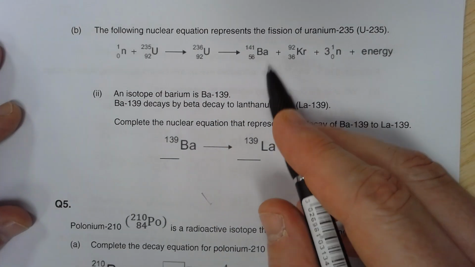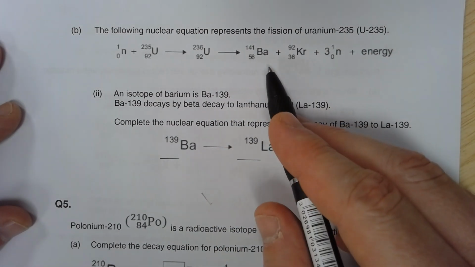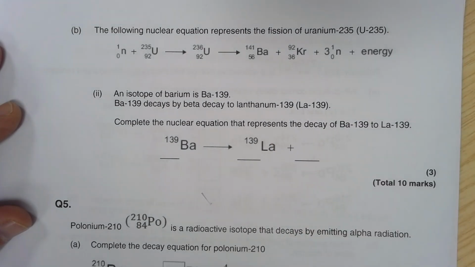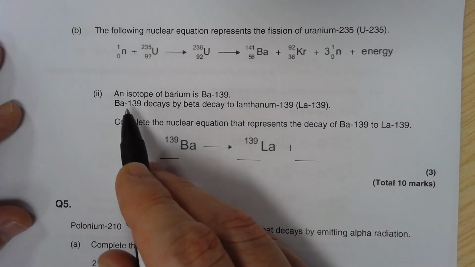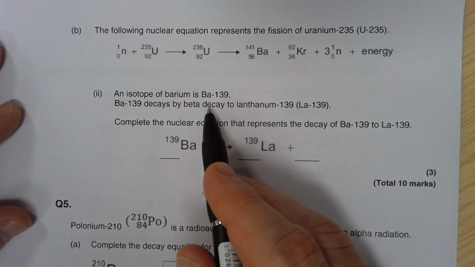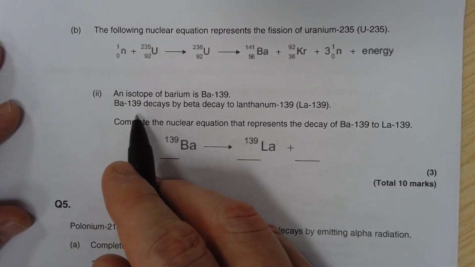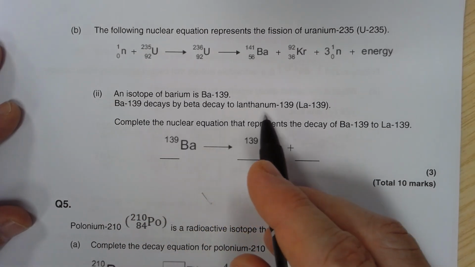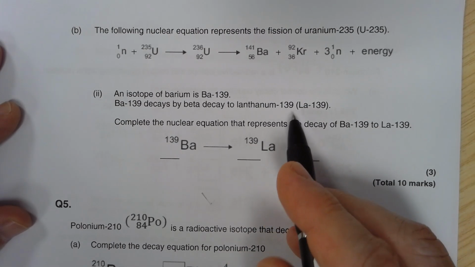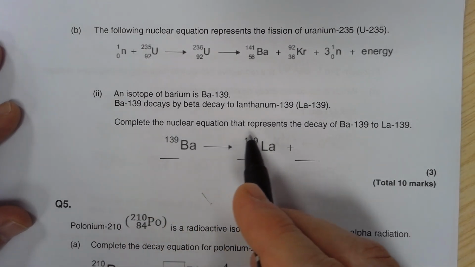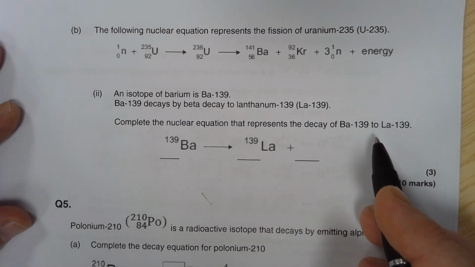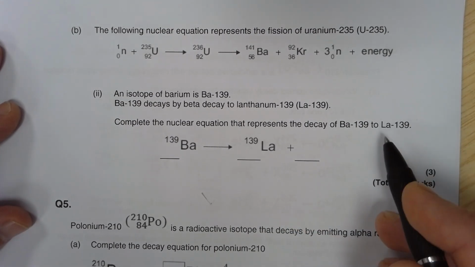Fission will take place, giving us barium, krypton, and 3 more neutrons. We come to the question. An isotope of barium is barium-139. Barium-139 decays by beta decay to lanthanum-139. Complete the nuclear equation that represents the decay of barium to lanthanum.